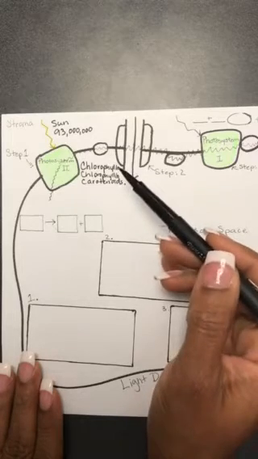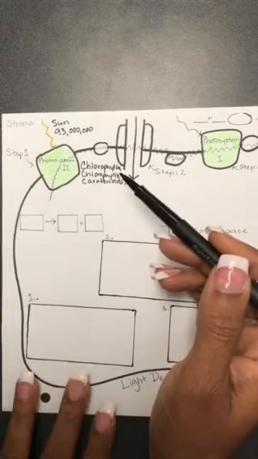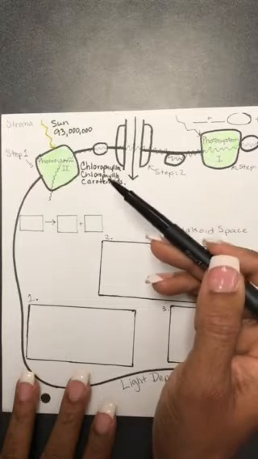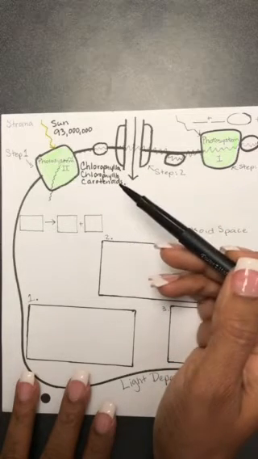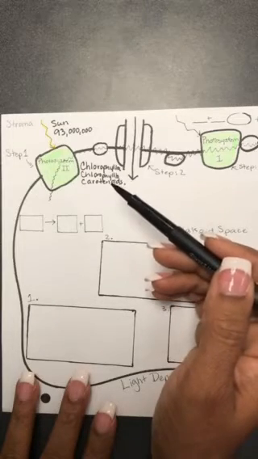All right, so your chlorophyll A and chlorophyll B, they do an excellent job in absorbing all the colors of the rainbow, Roy G. Biv, except for green. They reflect green. Your carotenoids absorb many other colors except for your yellows and your reds.